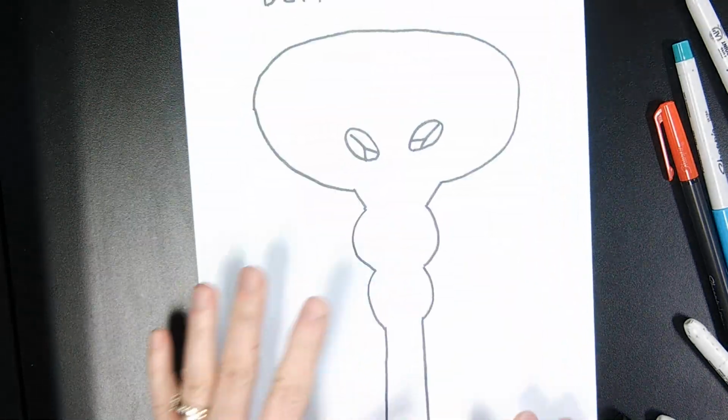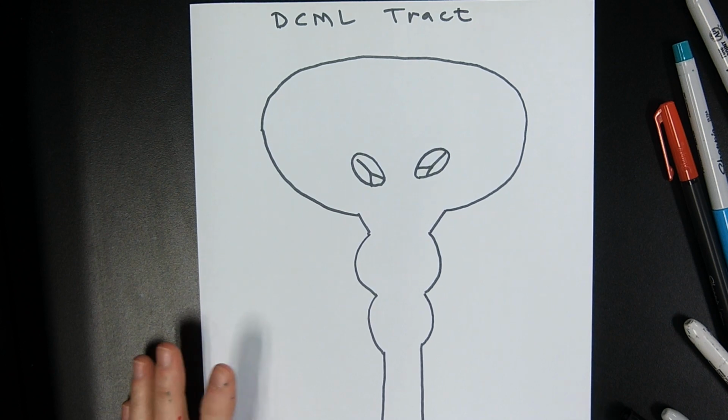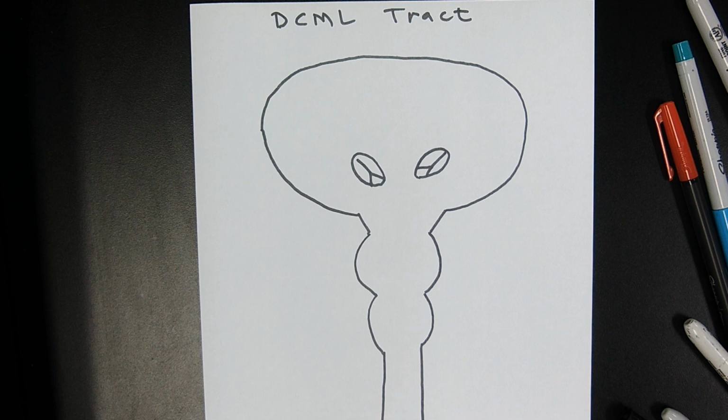And then let's go ahead and look at one more. This is the DCML tract, and this is just going to be a quick overview. Let's label this. These are black.